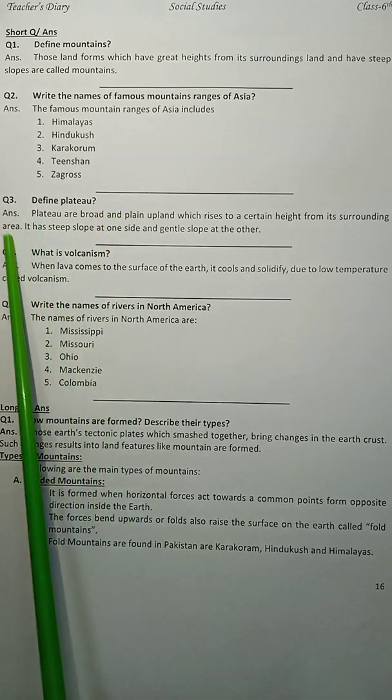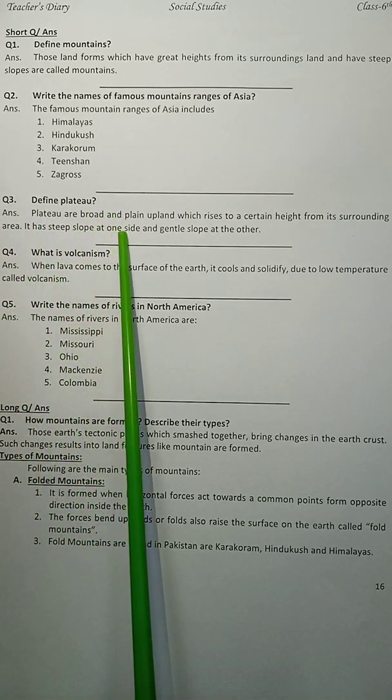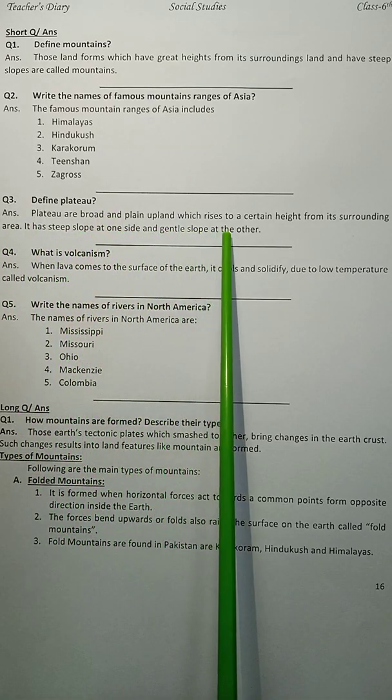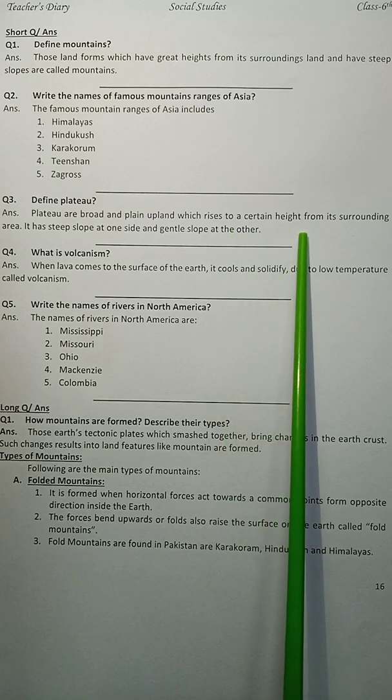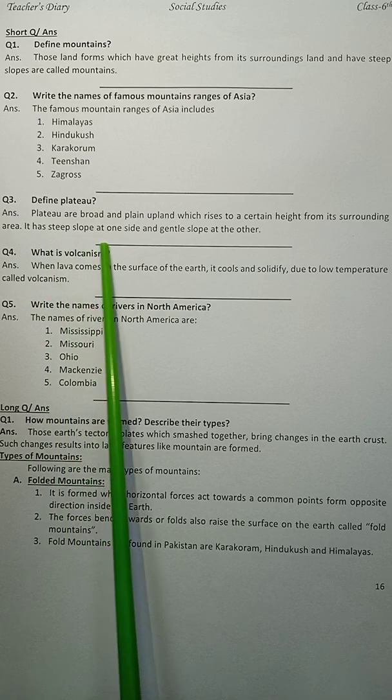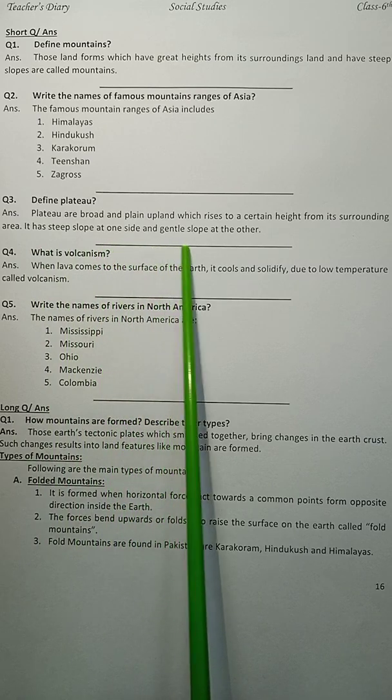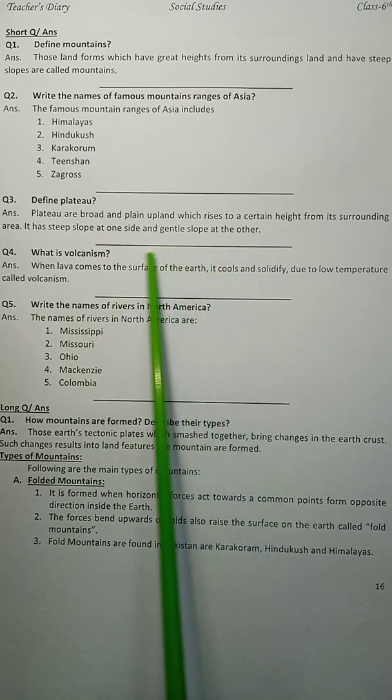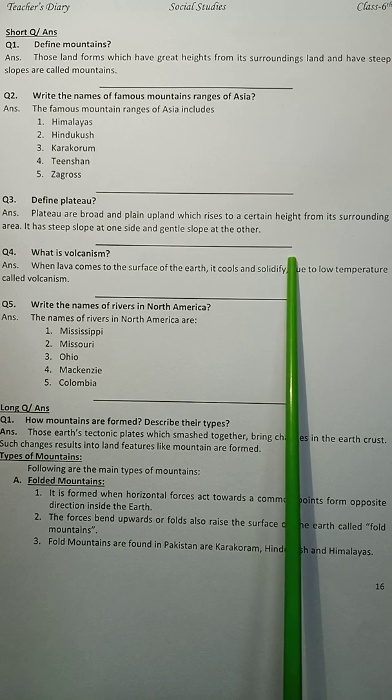Define plateaus. The answer is plateaus are broad and plain upland which rises to a certain height from its surrounding area. It has steep slope at one end and gentle slope at the other. Draw a finishing line at the end of the question.